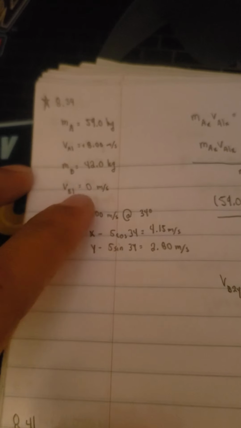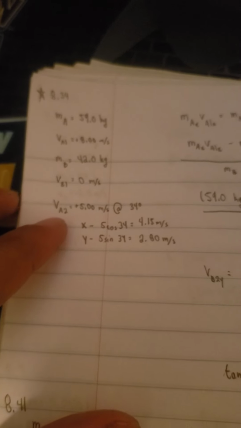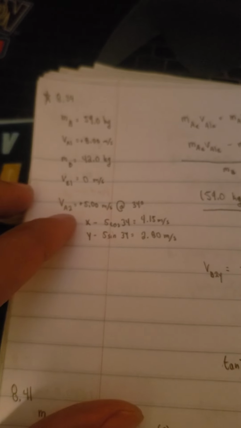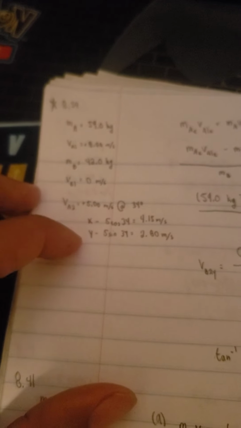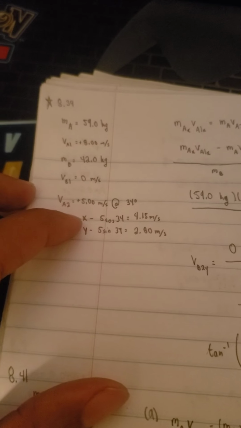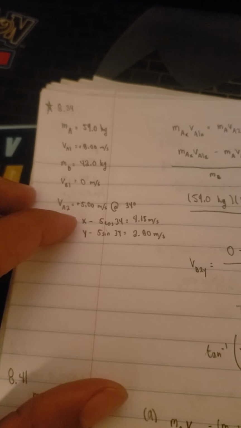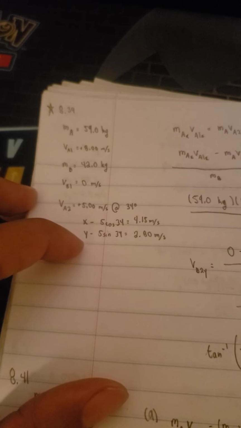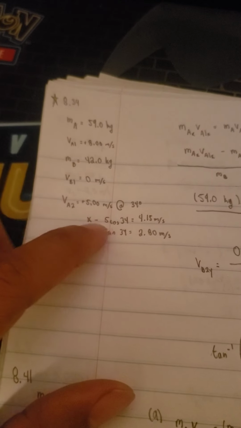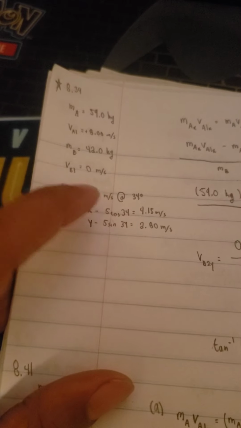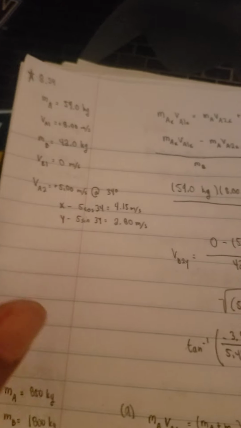Jill's initial velocity, which is 0 meters per second, and then Jack's final velocity. We already have the magnitude, but we needed to find each of its components. So we found that x was going to be 4.15 meters per second, and then the y component was going to be 2.8 meters per second, which we found by taking 5 cosine 34 from the 5 meters per second at 34 degrees, and then 5 sine 34.